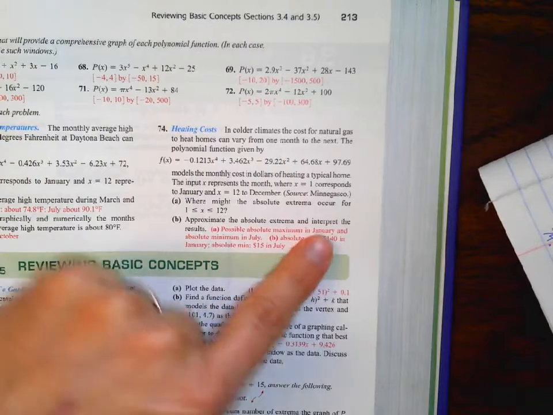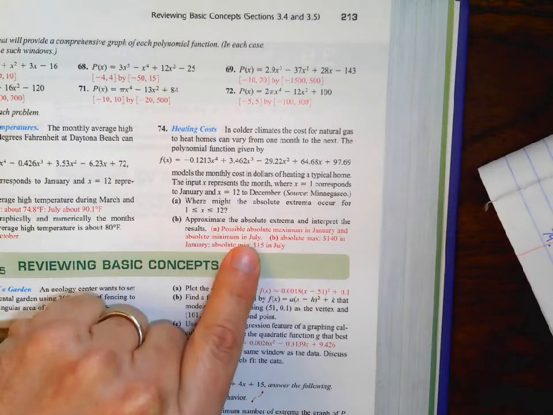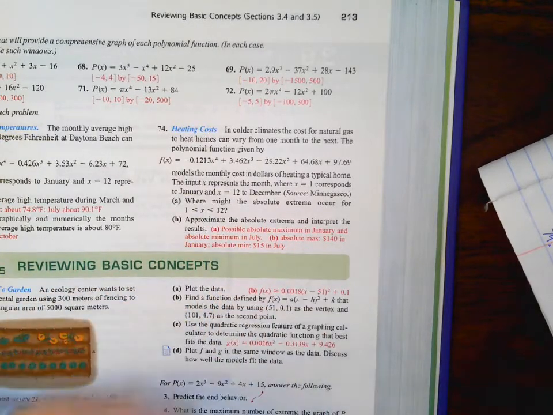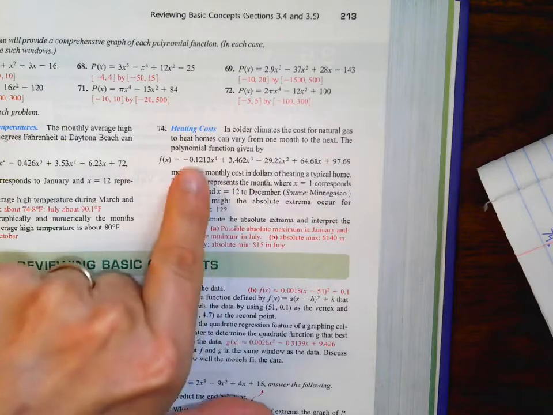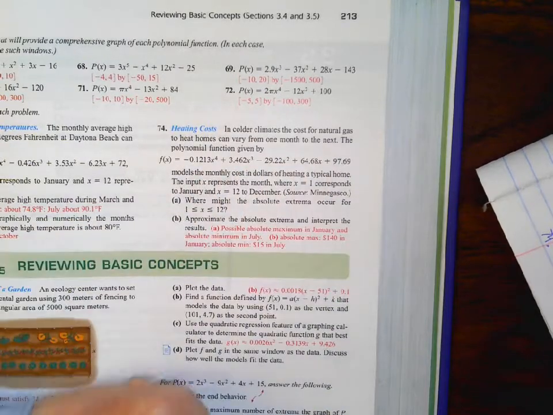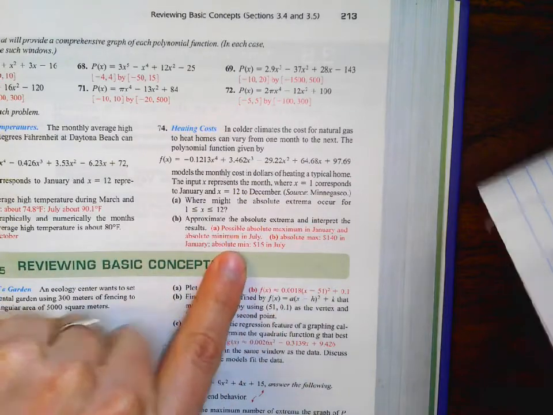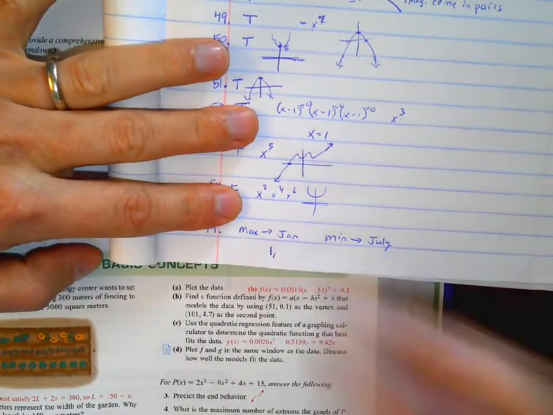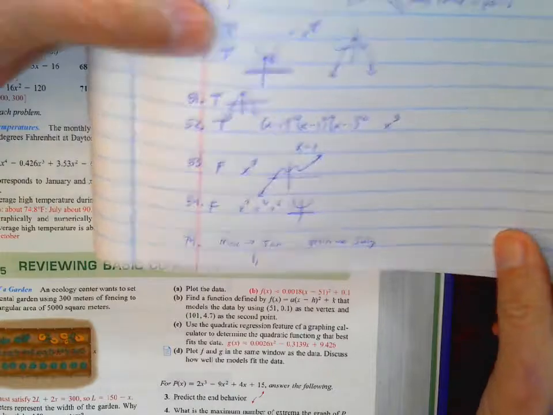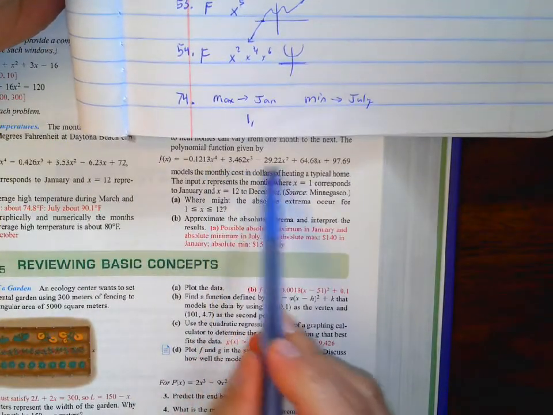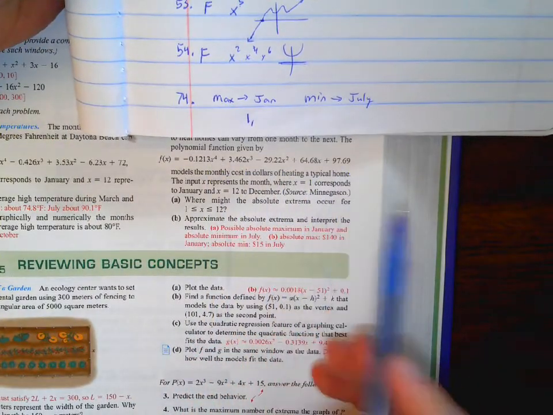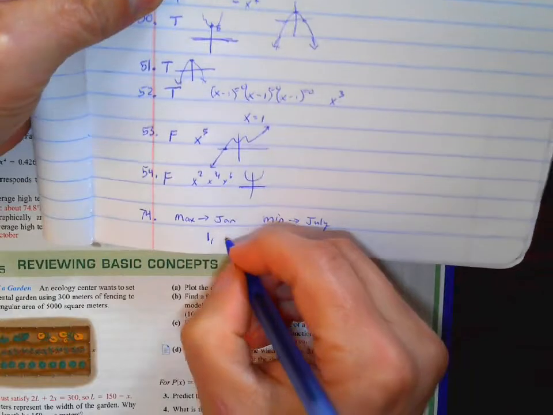So somewhere around January and somewhere around July, those are going to be your extremes. You could actually graph that in Desmos and see where it comes out, but they're just thinking it through. So in January, which is month 1, if I plug 1 in here, it comes out to approximately $140.